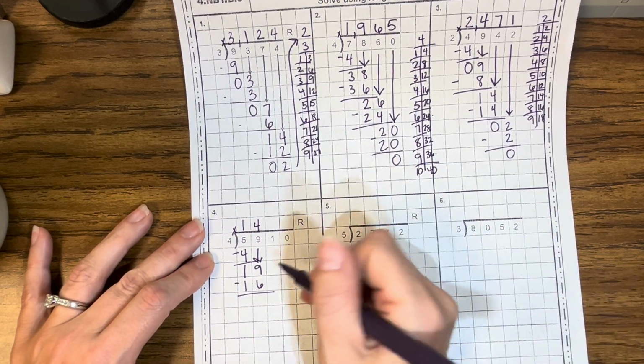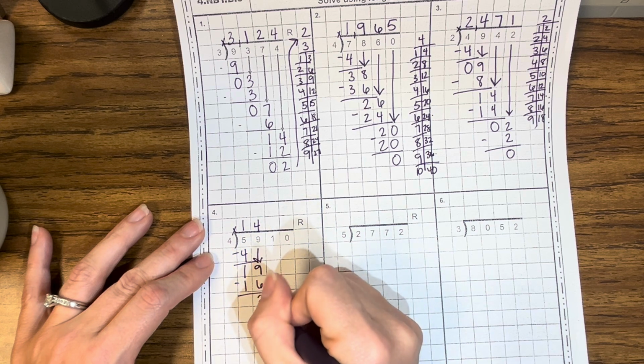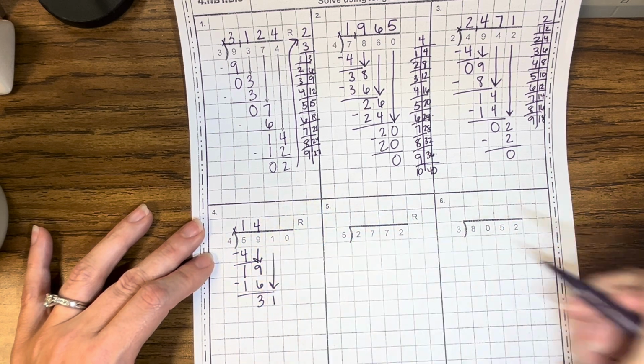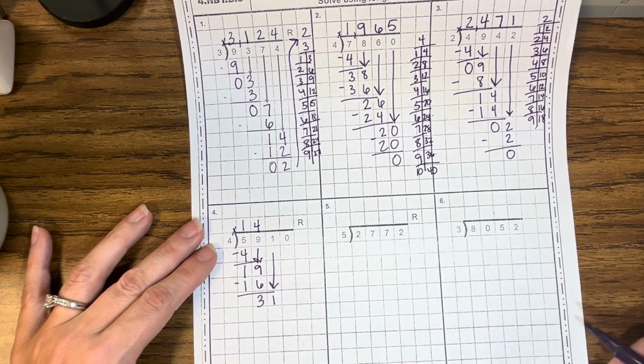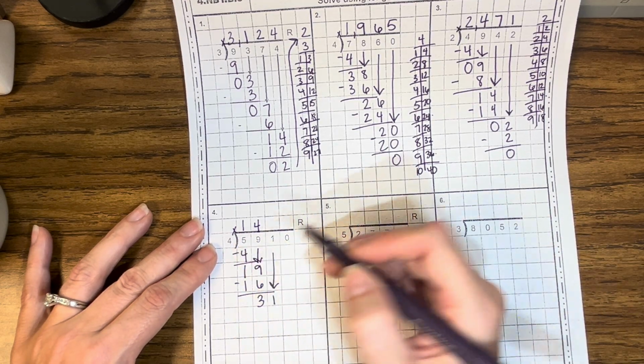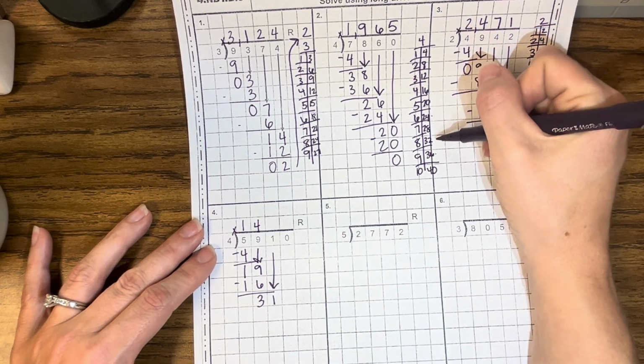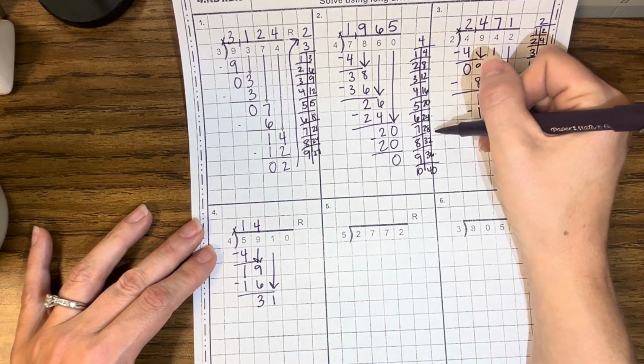19 minus 16. 9 minus 6 is 3. 1 minus 1 is 0. Bring down this 1. 31. Now I'm going to repeat. 31 divided by 4. Go back up here. Where's my T-chart? I gotta get as close as I can without going over.